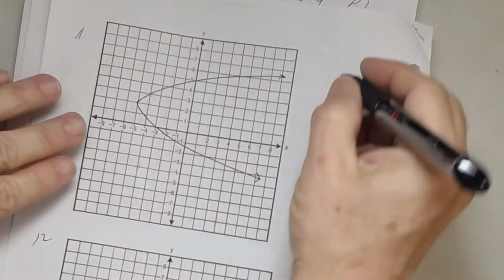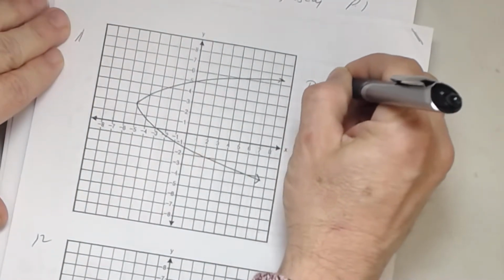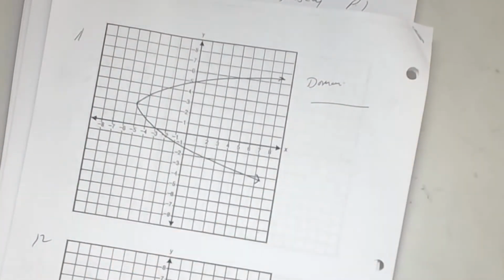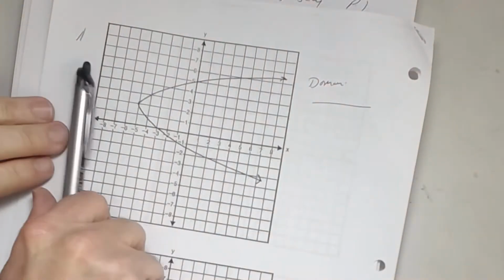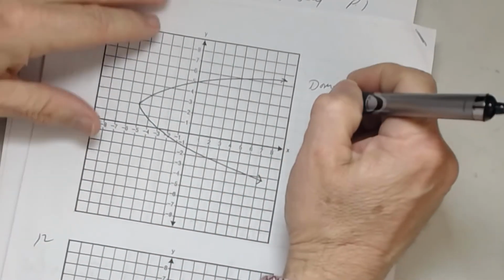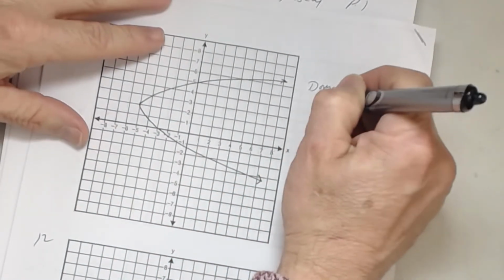All right, so let's talk about domain here. In interval notation, what's number 11? For domain, be careful, domain goes along the x-axis. Yeah, -5 to infinity. Very good, y'all agree?